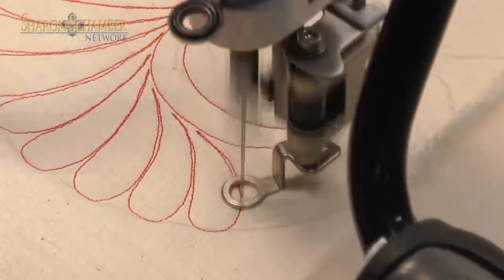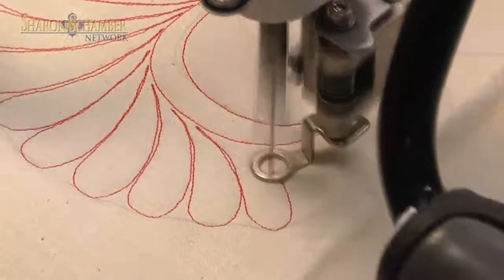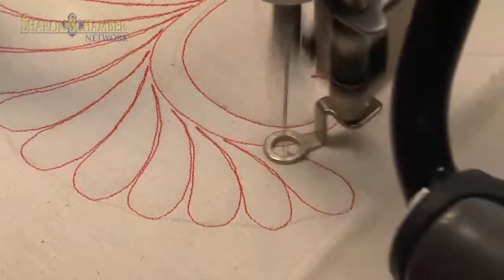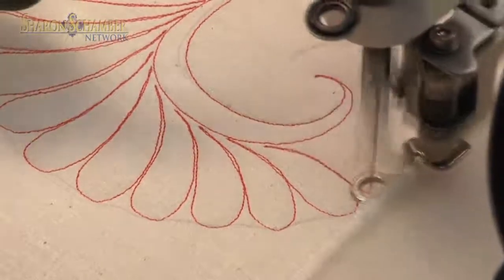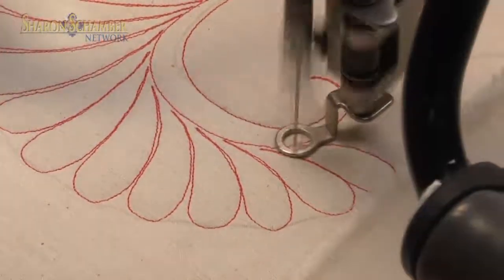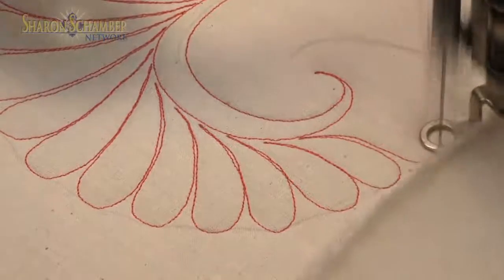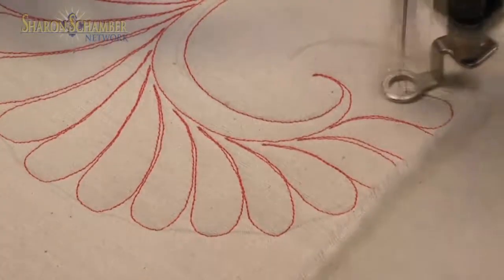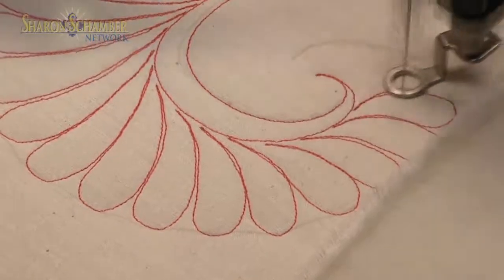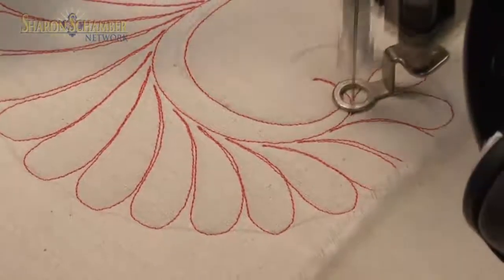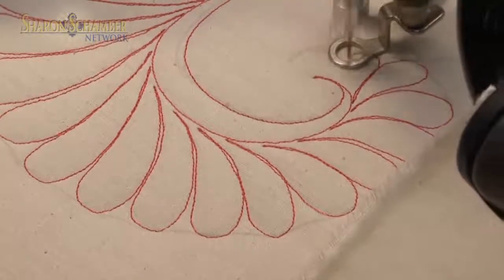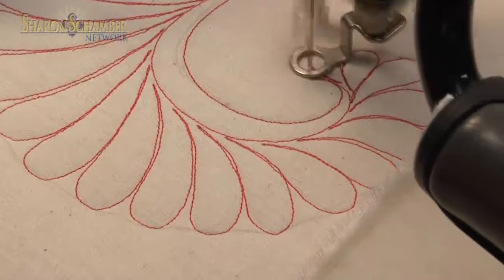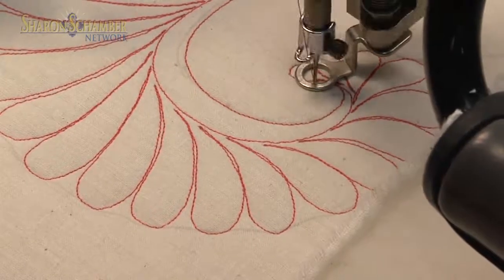So remember to maintain your 45-degree angle. You see how I'm using the fence there, or the boundary? Okay, now I want to outline back.